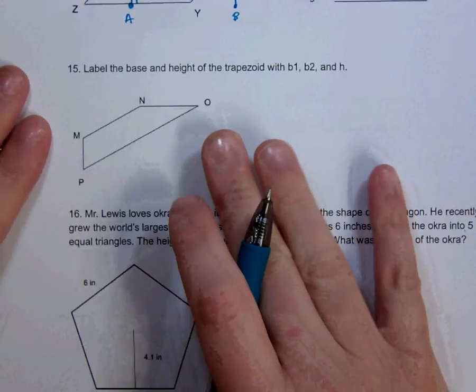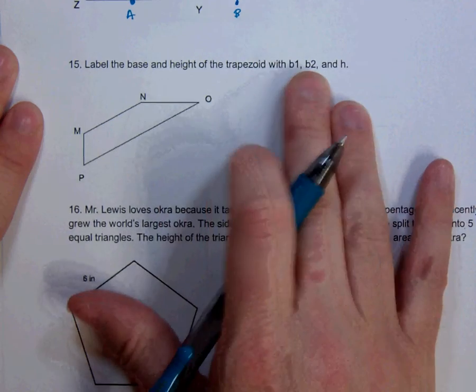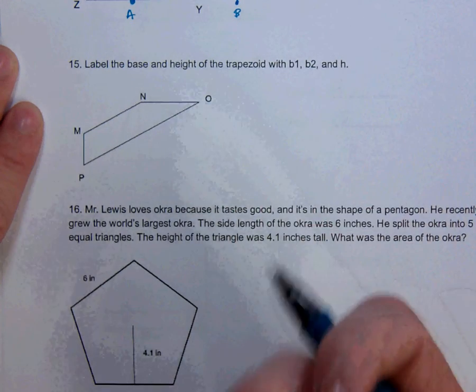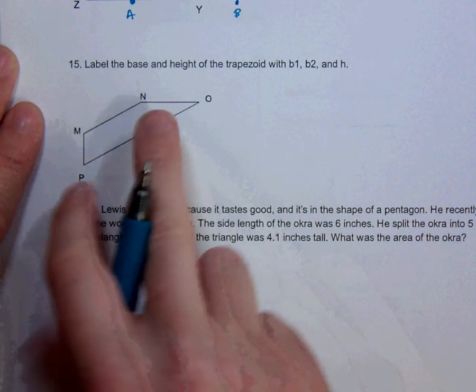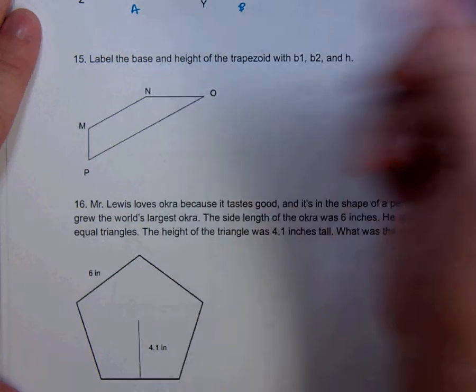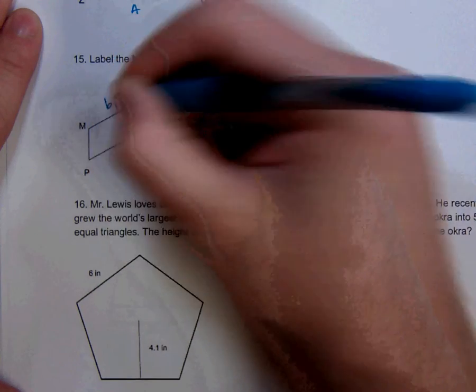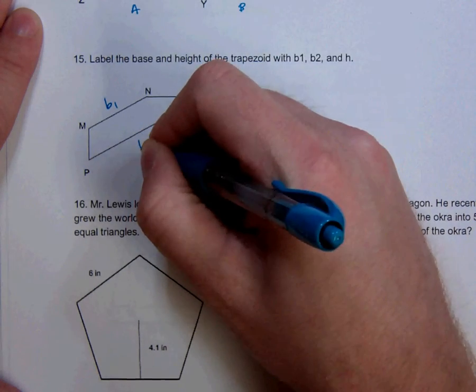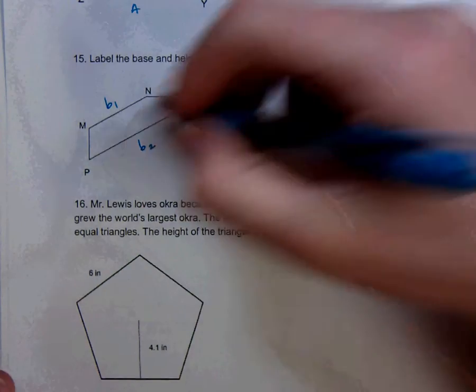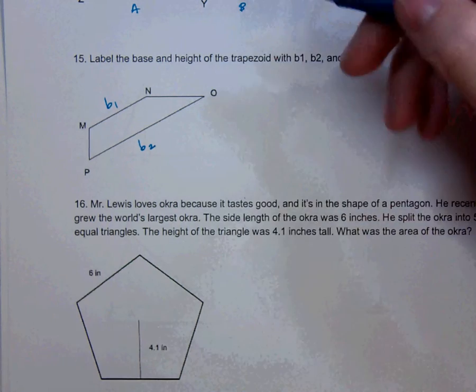So this one, label the base and the height of the trapezoid with B1, B2, and H. So B1 and B2 are going to be the two parallel sides. These two sides are not parallel, so it has to be MN and PO. So the B1 is usually the smaller one, and B2 is usually the larger one. Now, the height, we don't have a height. It's not the side. Those are right angles, so we have to make our own.